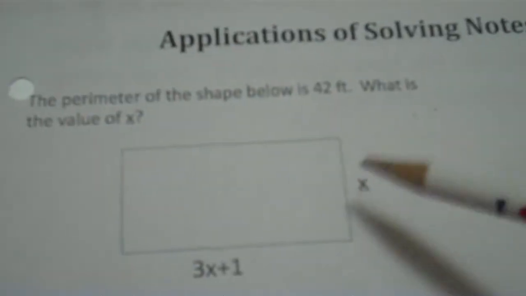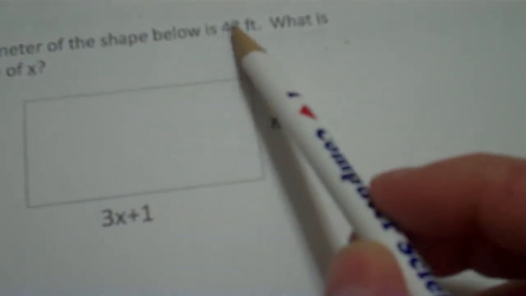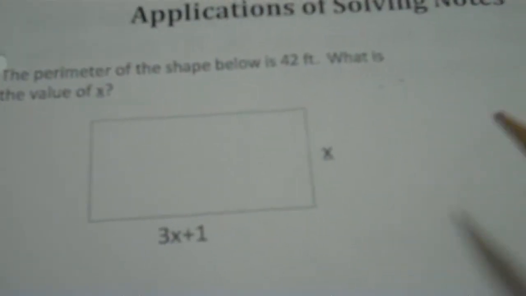Okay? So the first problem says, the perimeter of the shape below is 42 feet. What is the value of x? And here it says x, and here it says 3x plus 1. And you're probably like, I don't know. Alright? So I'm going to show you how to do it. Keyword here is perimeter. And we have done this before. I would highlight or underline or box that word, perimeter.